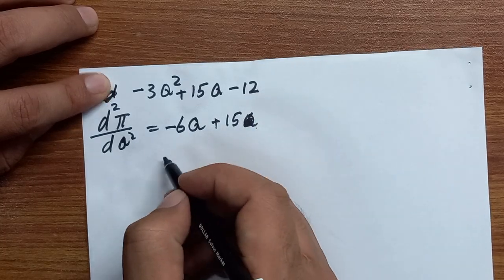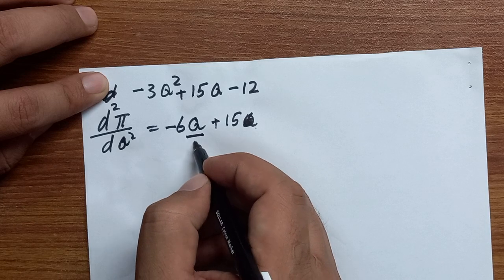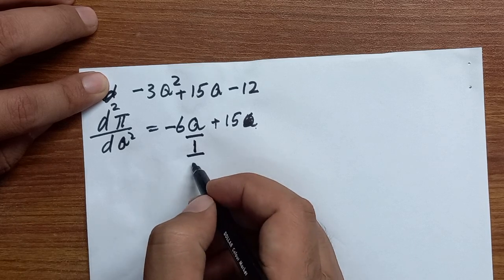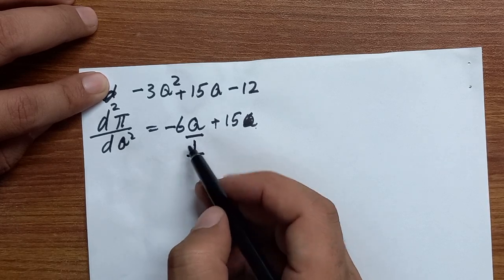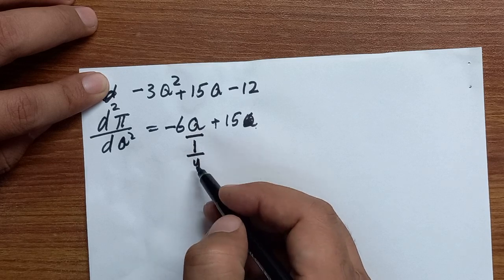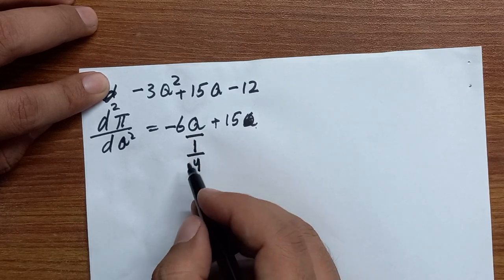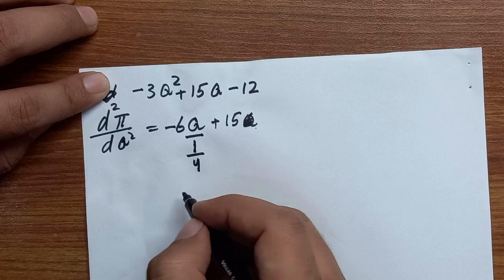Now the value of q will be 1 and 4, so we will put 1 first, and then 4 instead of q.